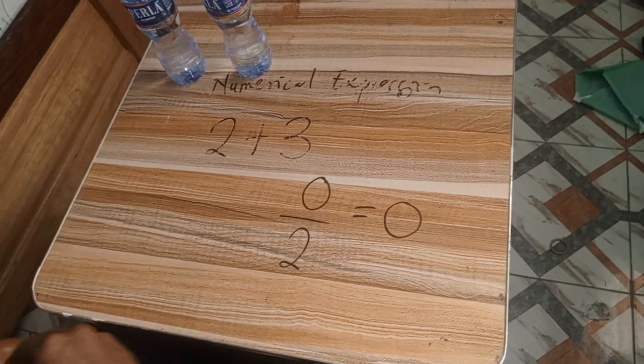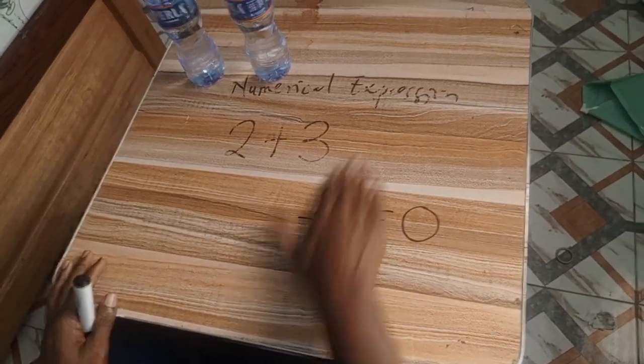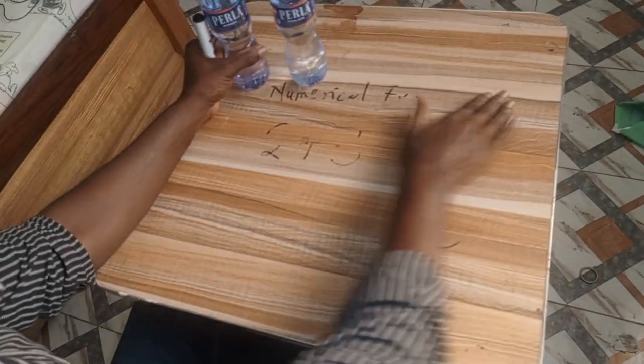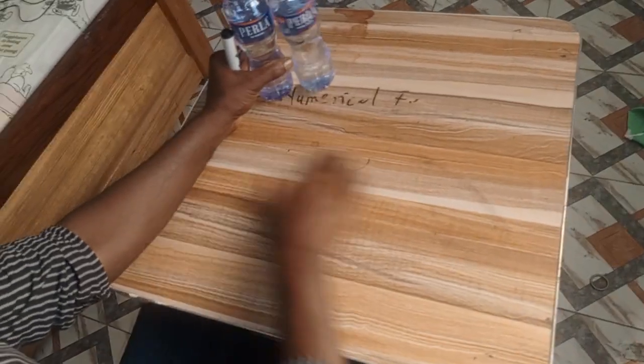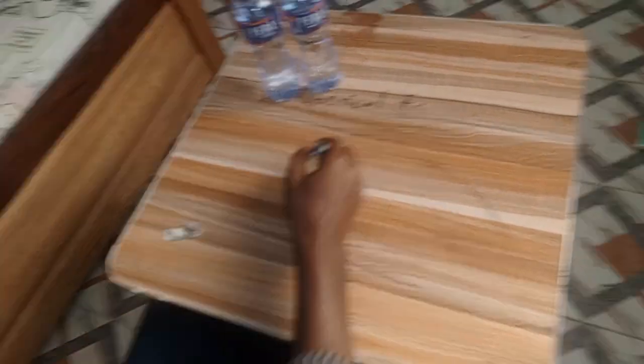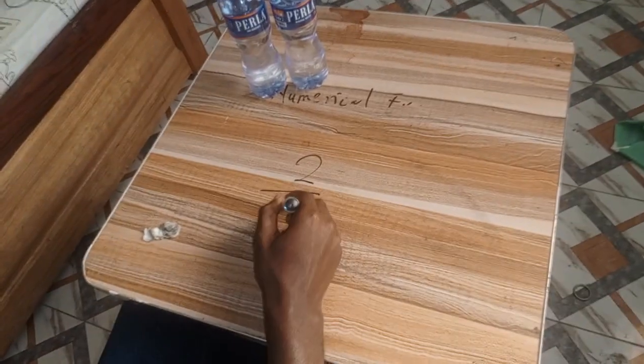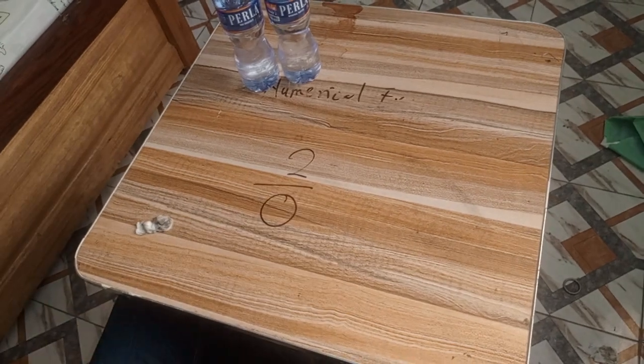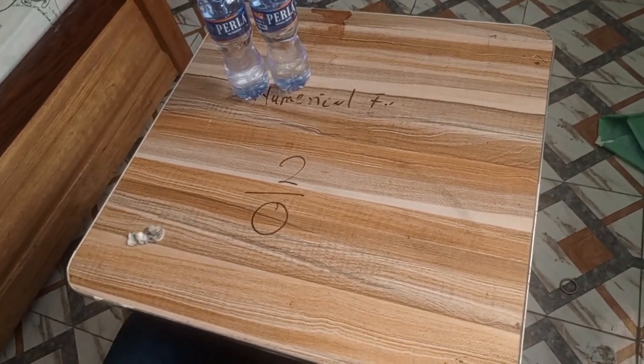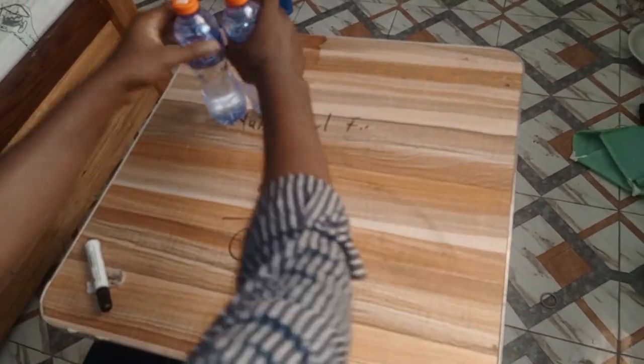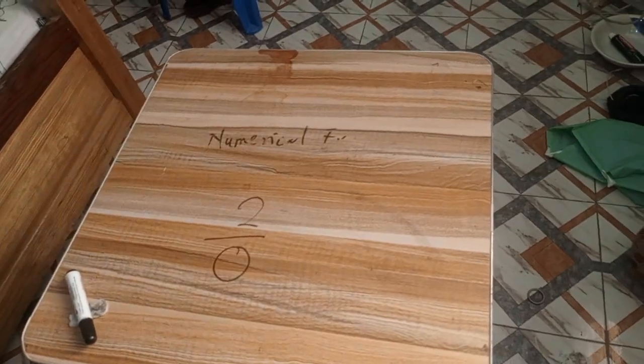That's fun. But when you say 2 over 0, here you have no one to receive, so the recipients, they are no longer here.